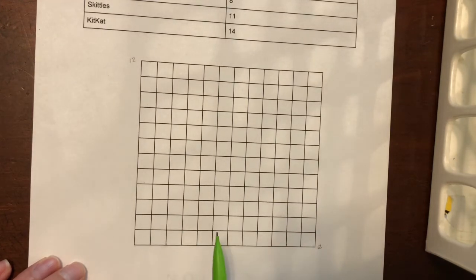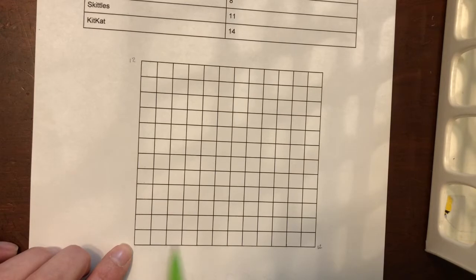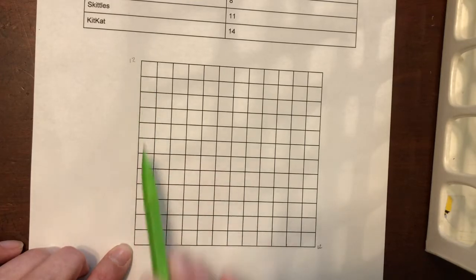Okay, and so the first thing is we want to be able to number our graph. So remember, on the x-axis, we have our independent variable. So the x goes left and right, and the y-axis has our dependent variable that goes up and down. Okay, so we said our x-axis was the type of candy, okay? So the type of candy is going to go along here, and then our dependent variable was the number of students, and that would be going up and down.